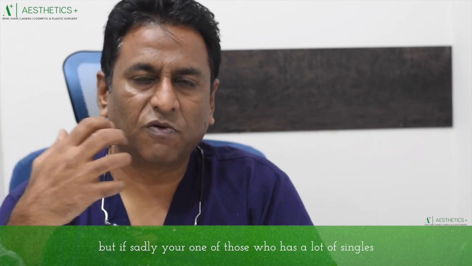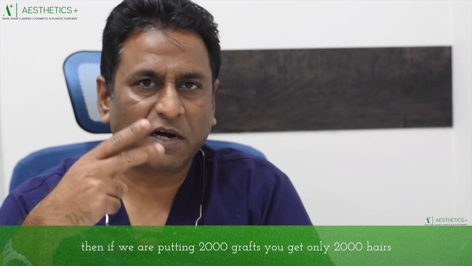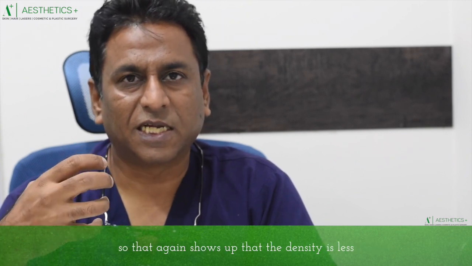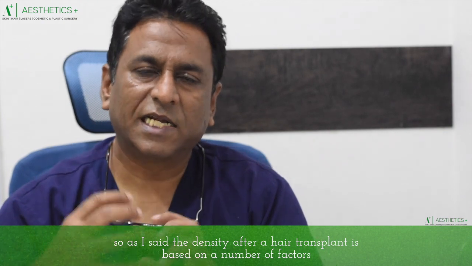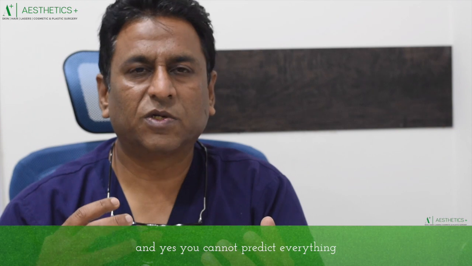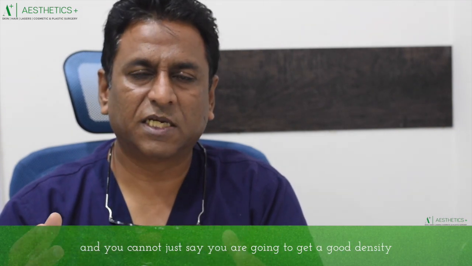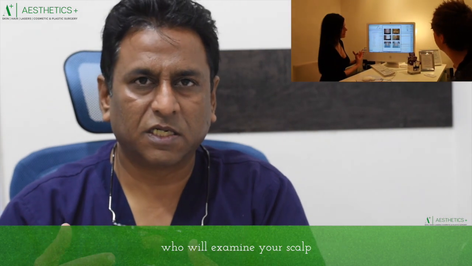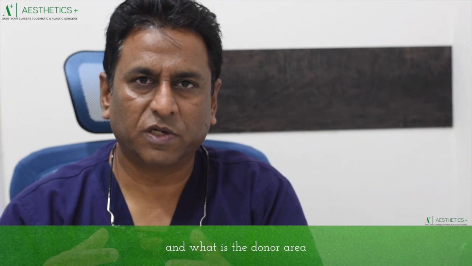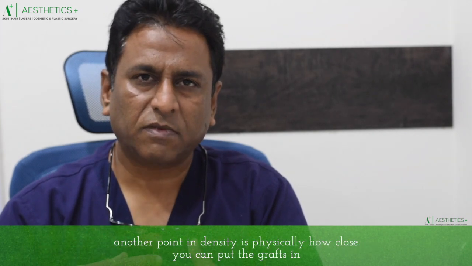But if sadly you're one of those who has a lot of singles, then if you're putting 2000 grafts, you get only 2000 hairs. So that again shows up as less density. As I said, the density after a hair transplant is based on a number of factors, and you cannot predict everything or just say that you're going to get a good density. You have to sit and talk with your surgeon, who will examine your scalp, see what kind of hairs you have and what the donor area is, and based on that we can tell you what the density will be.